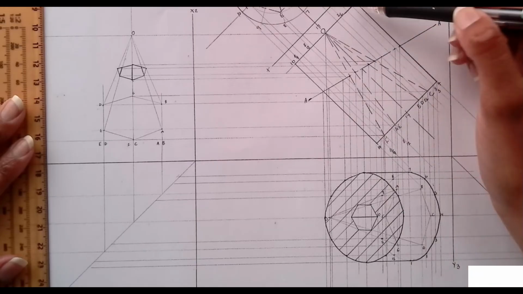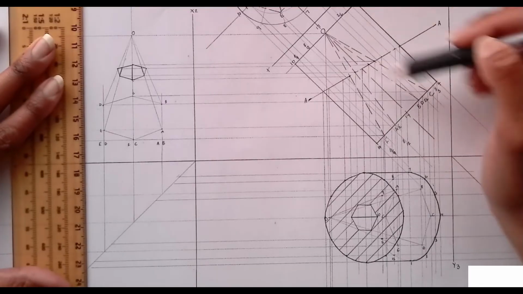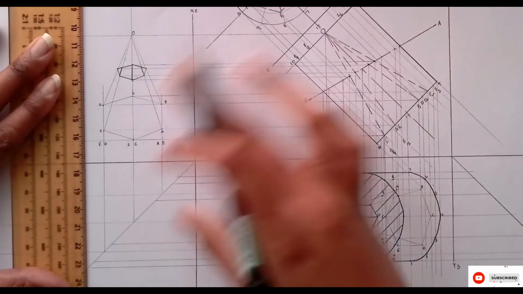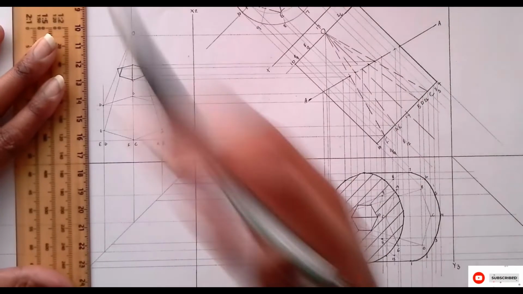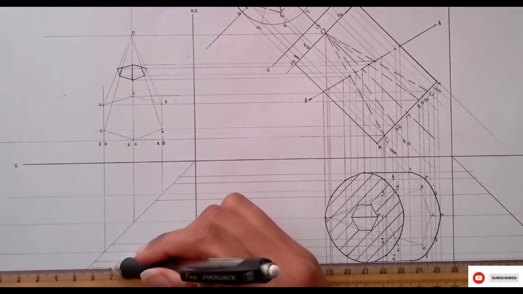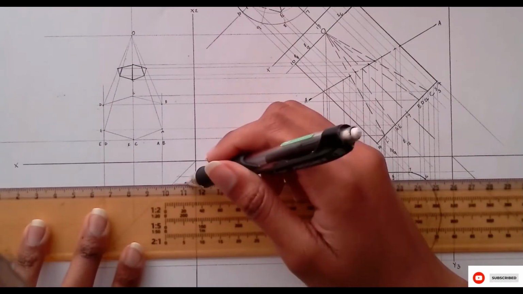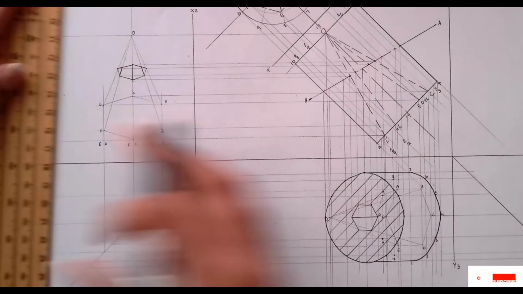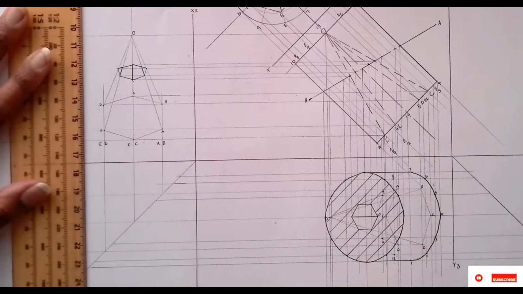So I'll only be focusing on taking the top points. You are welcome to still project these ones and create a circling construction. I'm just doing this because of time purposes. So I'm going to project my 1.